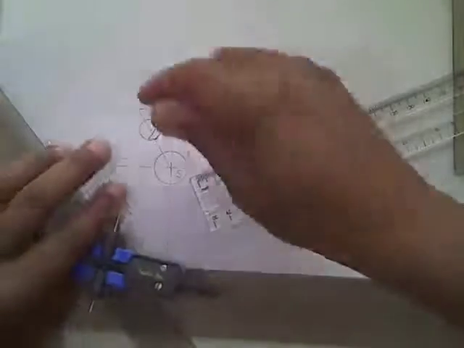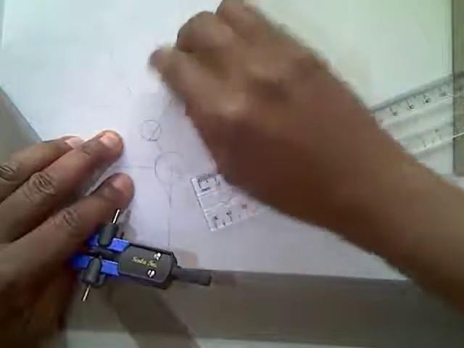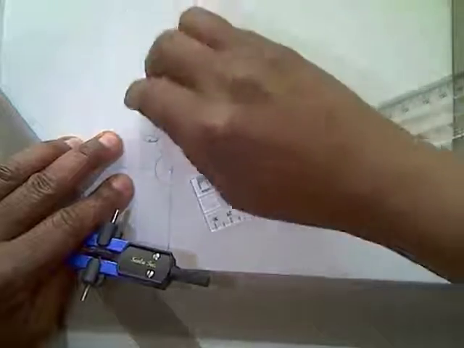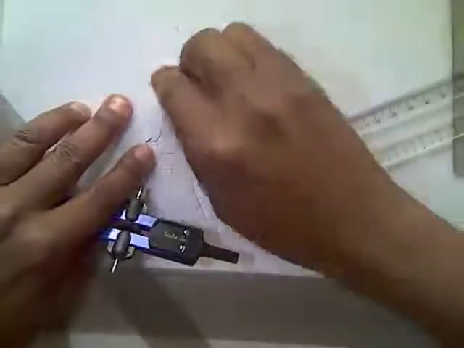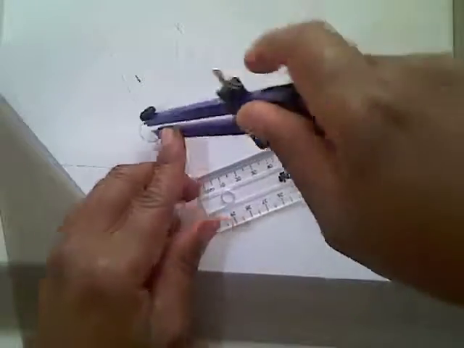I can tell you it's not easy to draw these small radii. As you can see, I'm also struggling drawing that, but with practice you get better. Make sure you have your own utensils, your rubber.